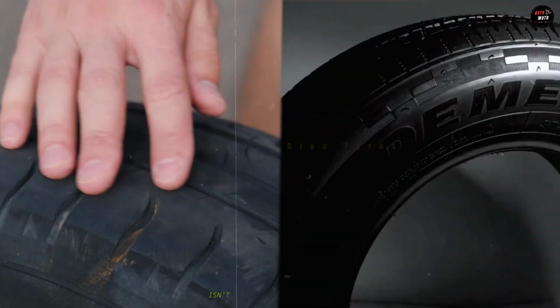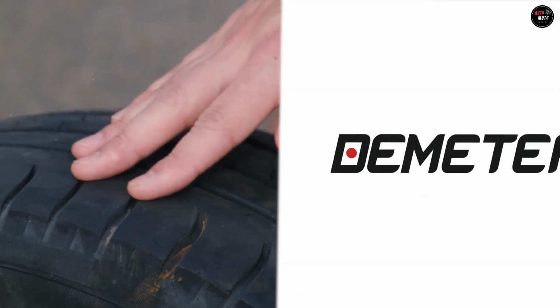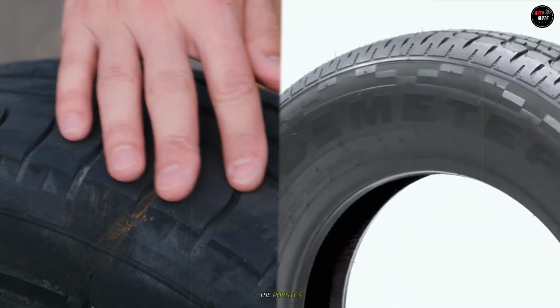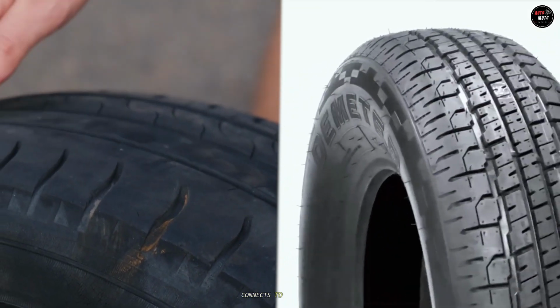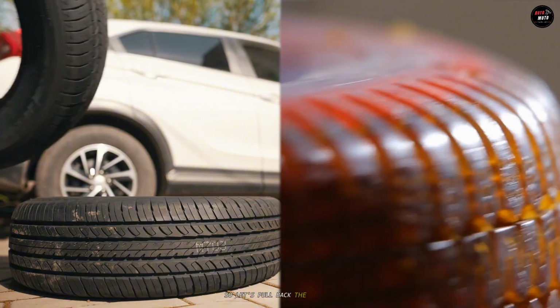Understanding the difference isn't just about becoming a car expert. It's about understanding the physics of how your vehicle connects to the world. So let's pull back the curtain.